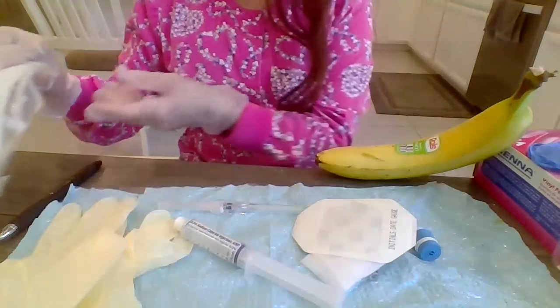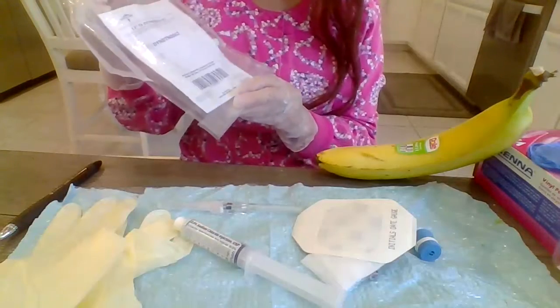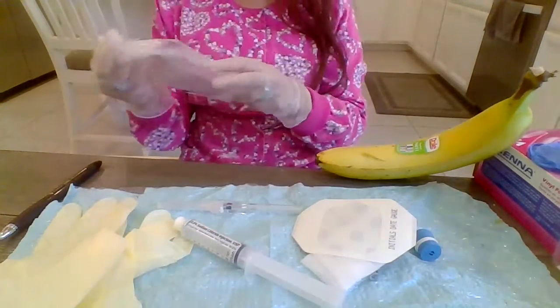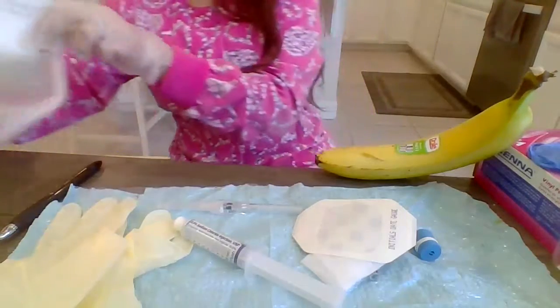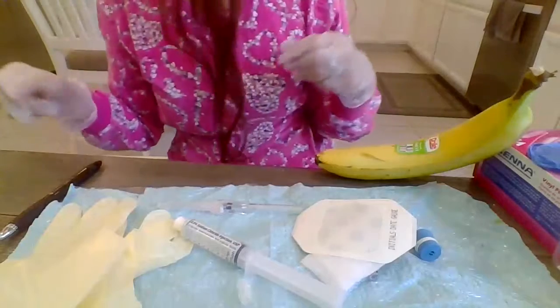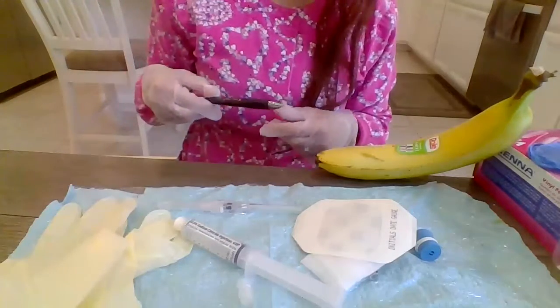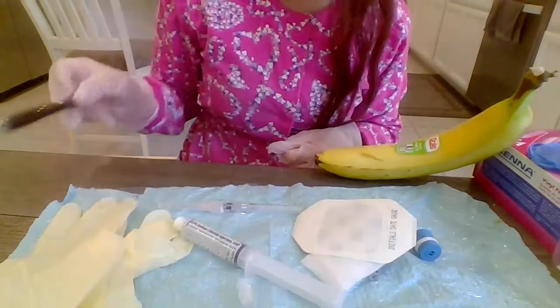And I also have an IV extension kit. I'm going to open it and just drop it here. I also have a pen because later I'm going to use it for labeling my IV site.